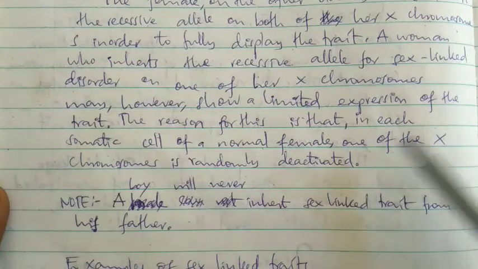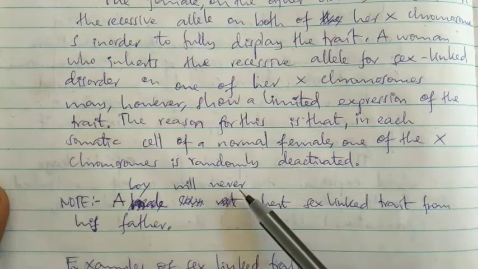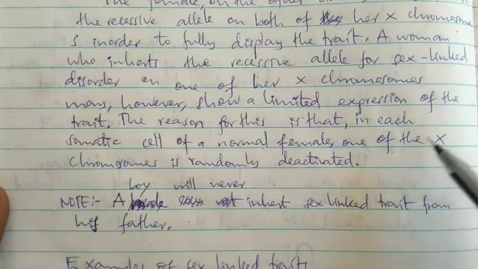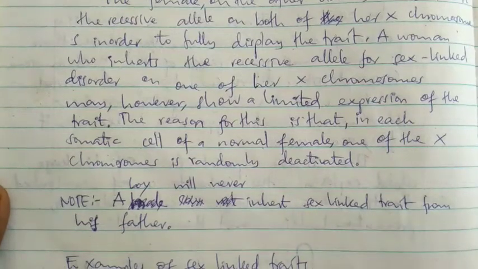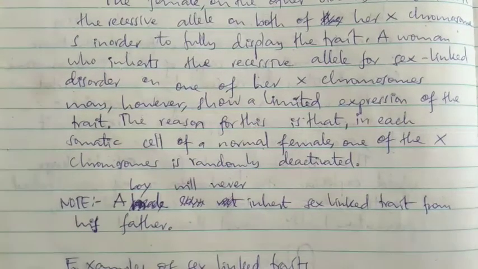The reason for this is that in each somatic cell of a normal female, one of the X chromosomes is randomly deactivated.